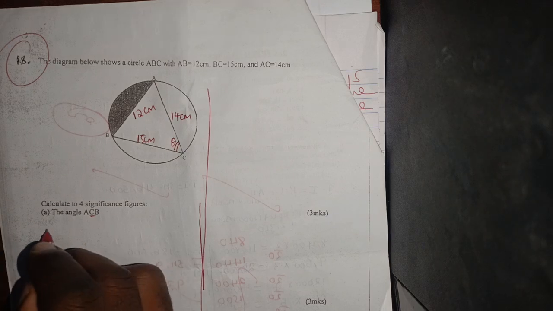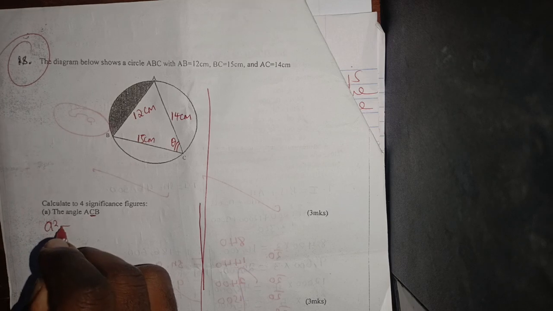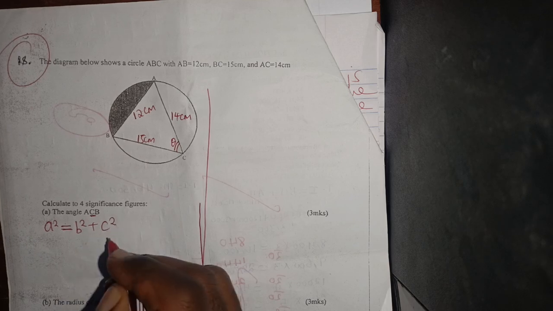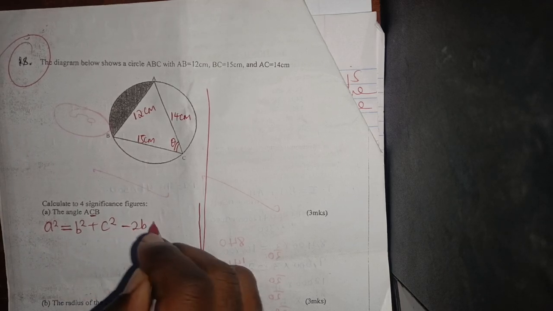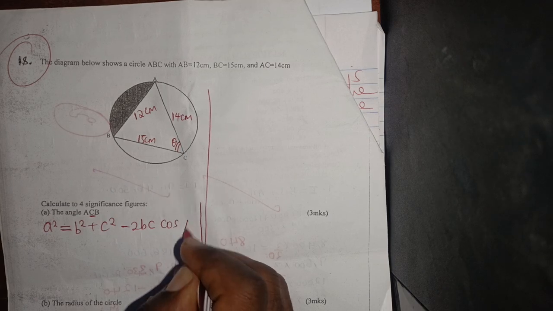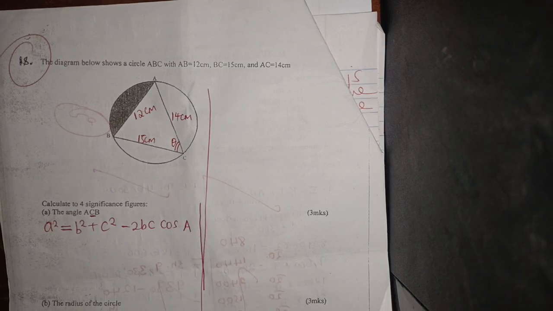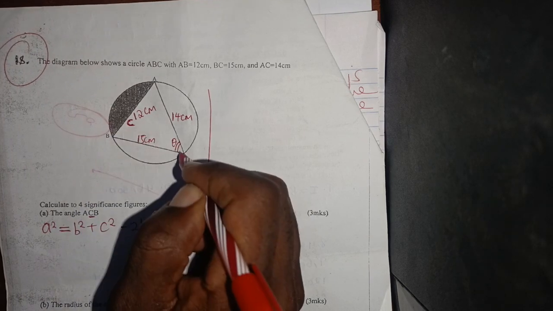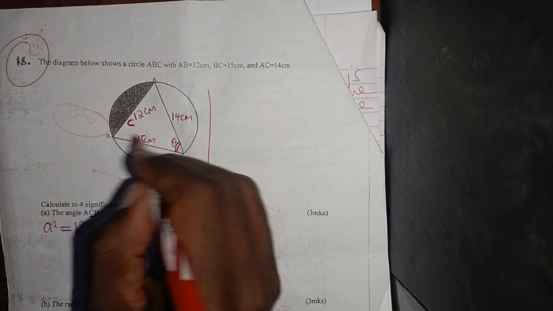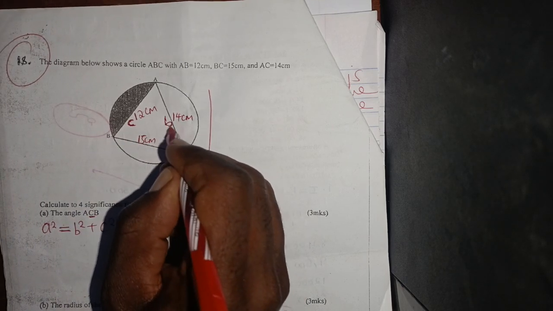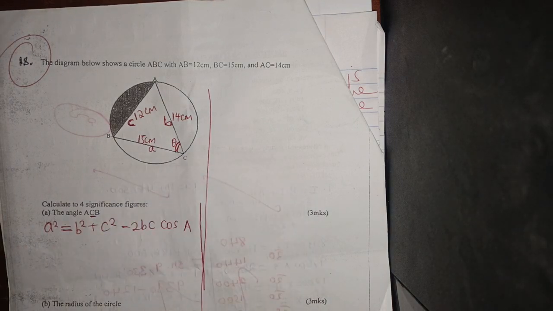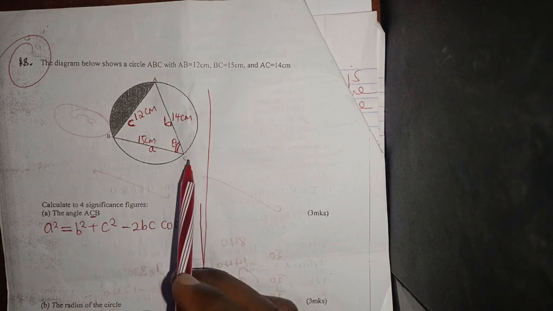The cosine rule reads a squared is equal to b squared plus c squared less 2bc cos a. I can decide to take this point as our C, opposite to the angle at C. You can have this B and you have length B. You can have this A and you have length A.